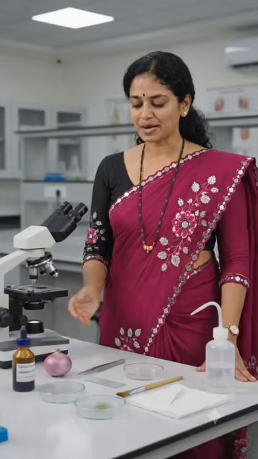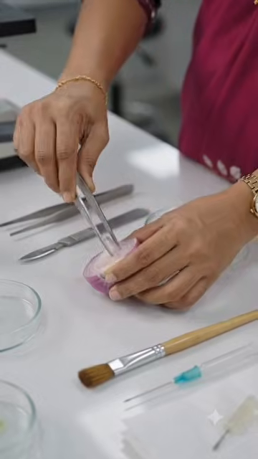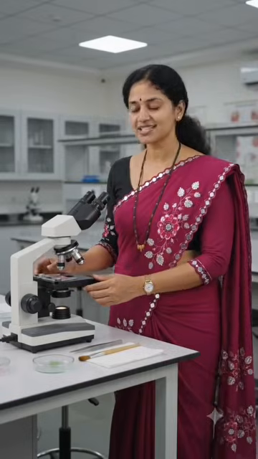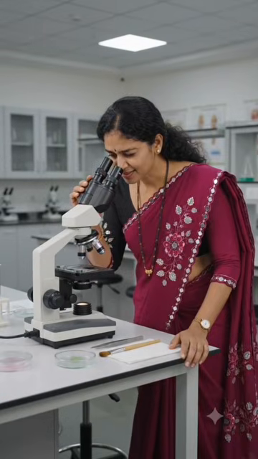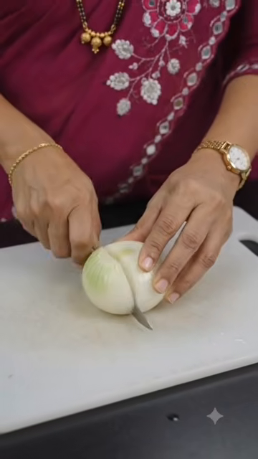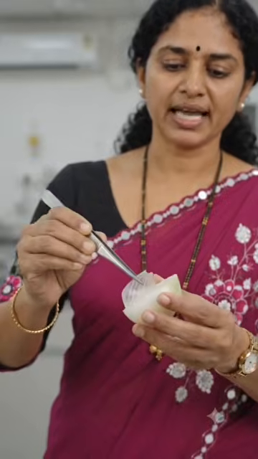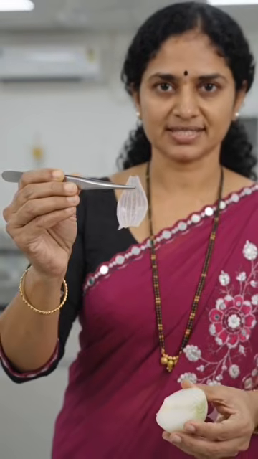Today, let us study a plant cell by preparing a temporary mount of an onion peel. We will observe the onion cells under a microscope. First, wash the onion bulb, cut it vertically into 2 halves. Using forceps, gently peel off the thin transparent epidermal layer from the inner surface.